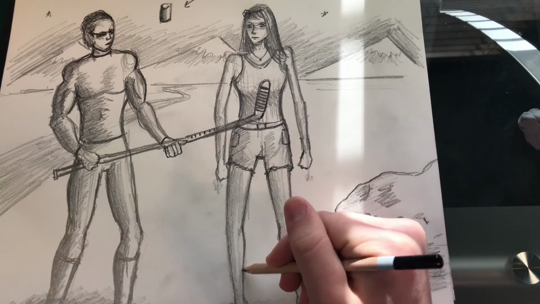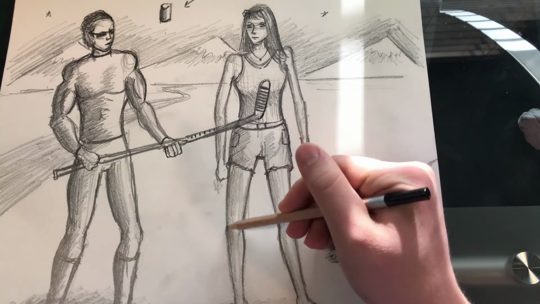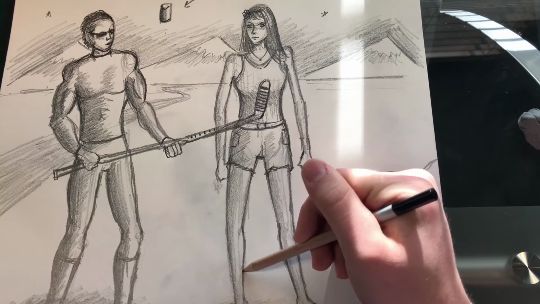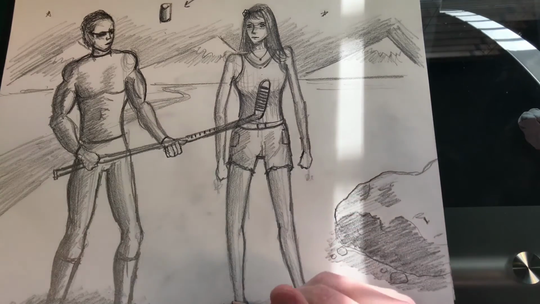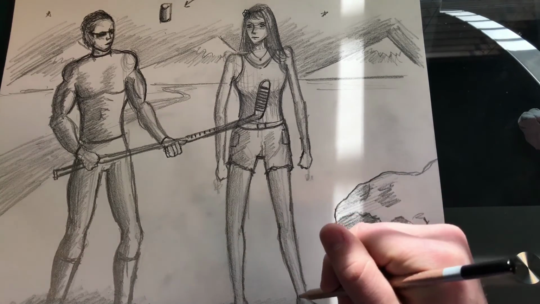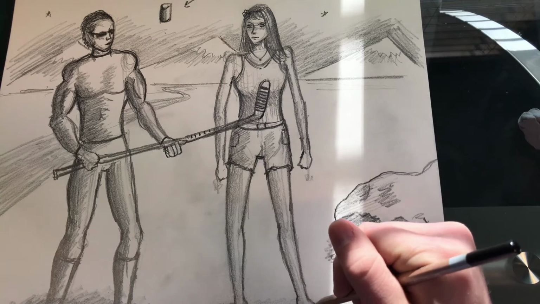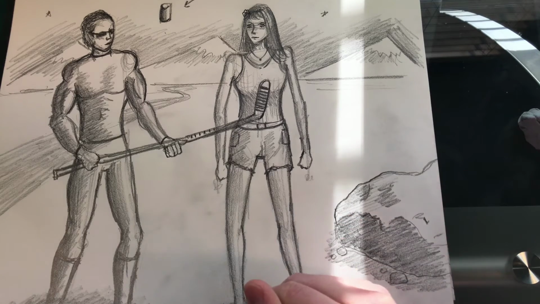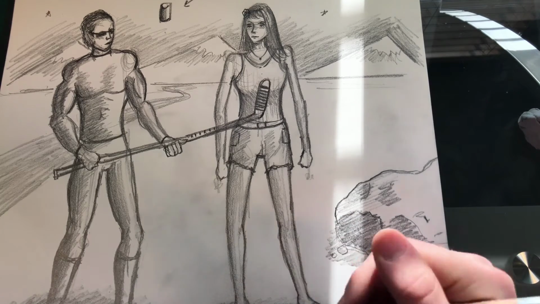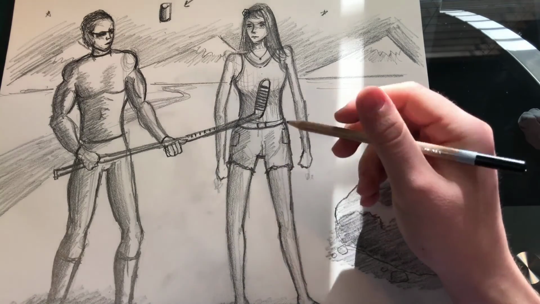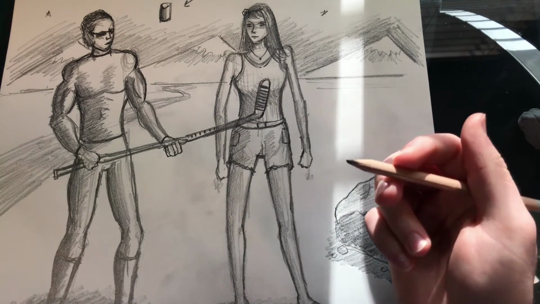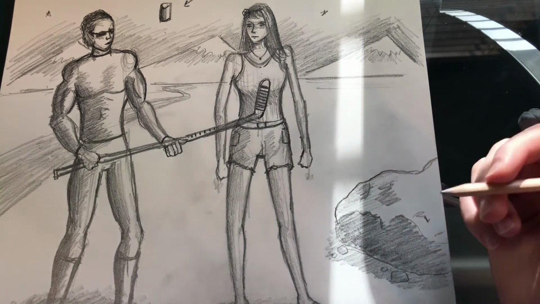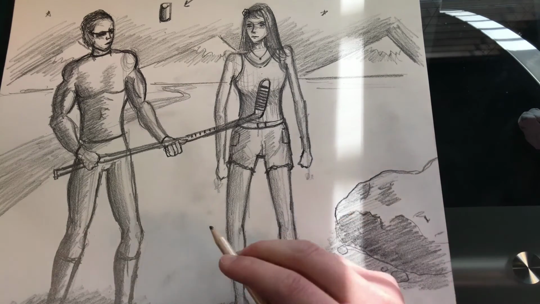Don't worry about perfection. Don't worry about, hey, does this look good? No one's really going to see this unless of course you show it to people or they open up your sketchbooks and look at your work. Really draw for yourself and create the vision and the reality that you deem fit for yourself.